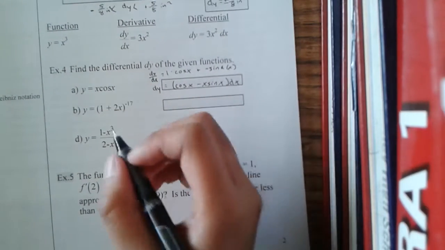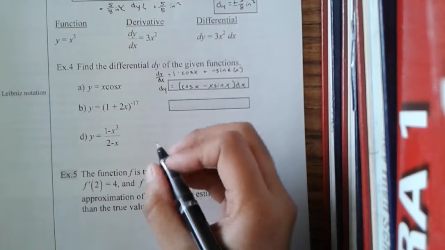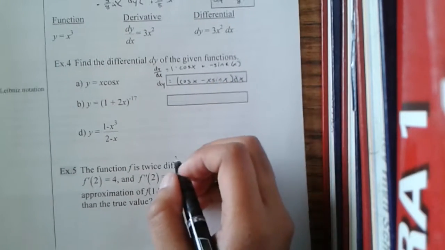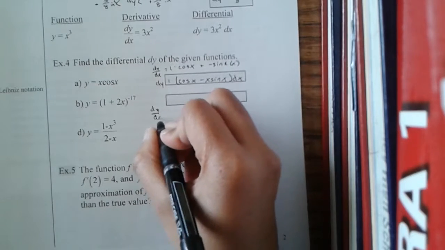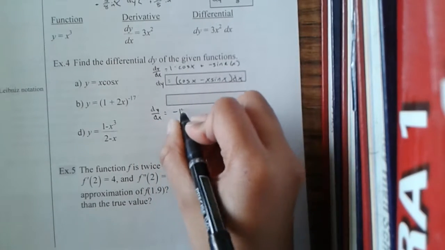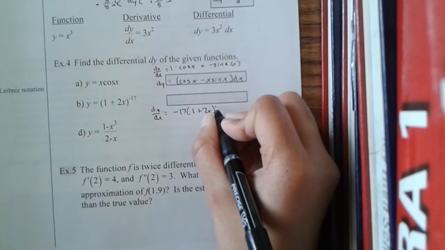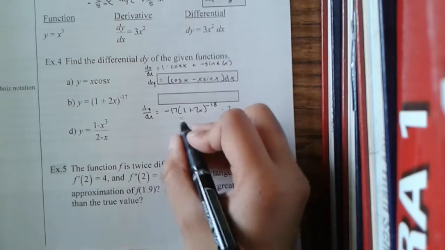So you want to do the same thing for part b. y equals (1 + 2x) to the negative 17th power. You derive it. Negative 17, (1 + 2x) to the negative 18, times the inside derivative, which is 2.